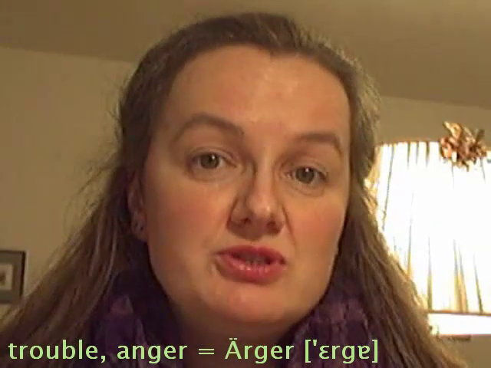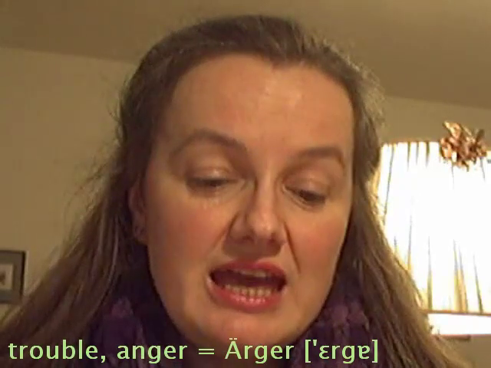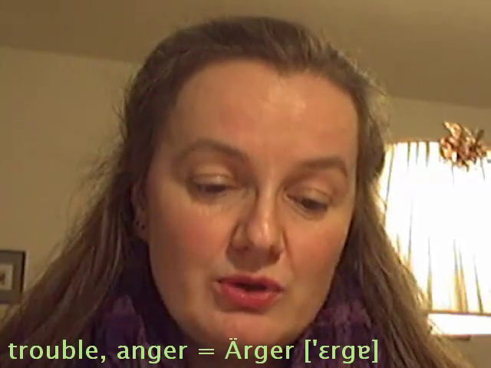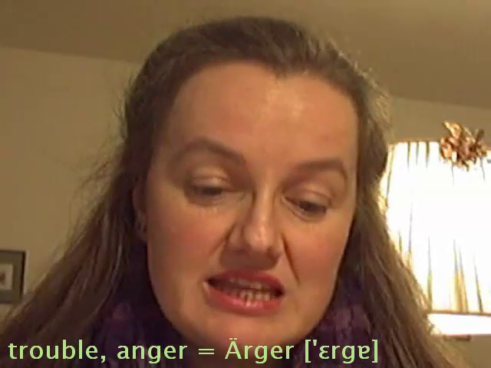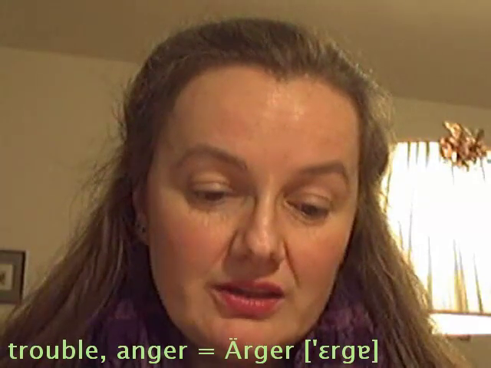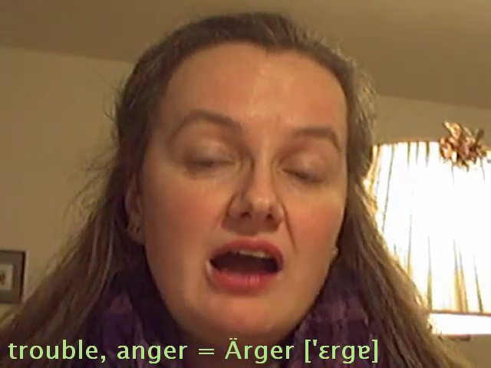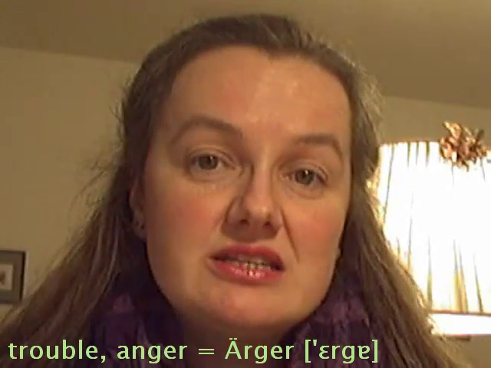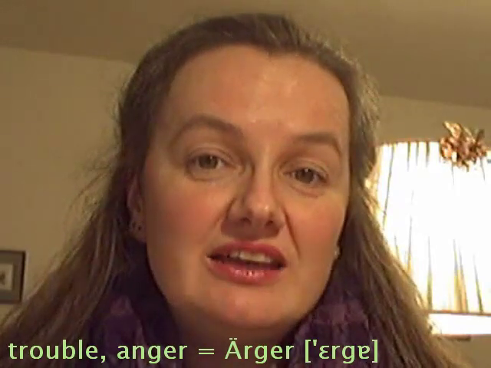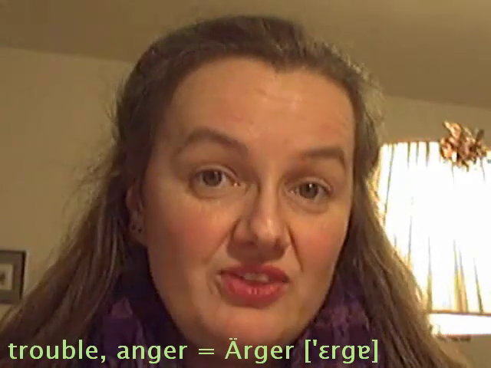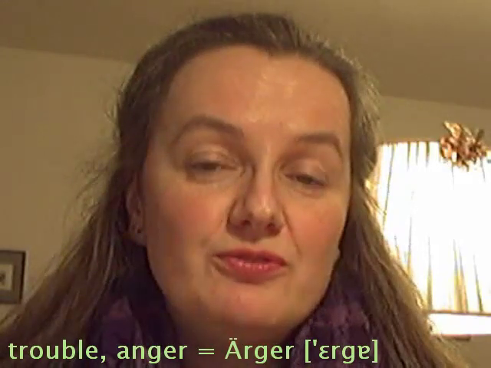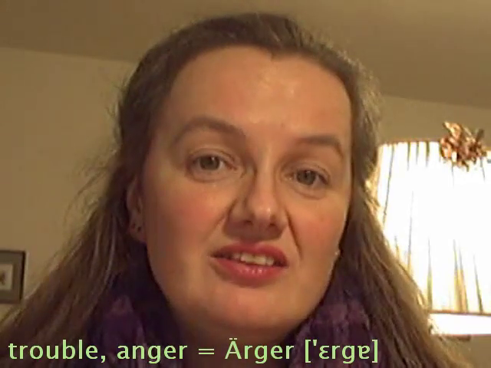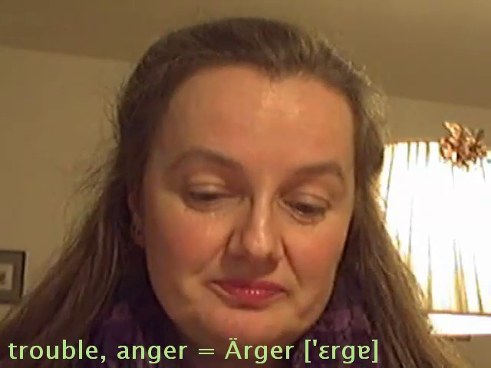So in the phonetic script you see the sign for the Ä sound, and this is almost looking like a big E, you can say. Besides, we have the ER ending, and this is always pronounced like a reduced R sound. At the end you can also see the sign for this reduced R sound. It's an A letter turned upside down.